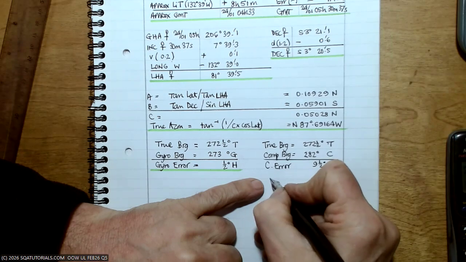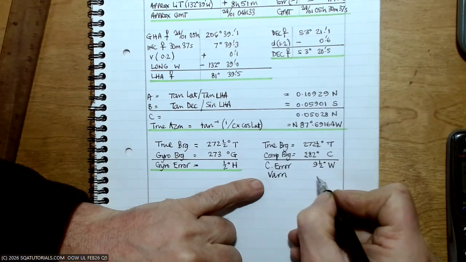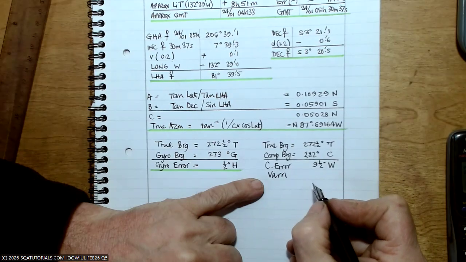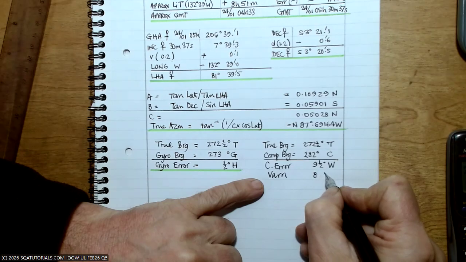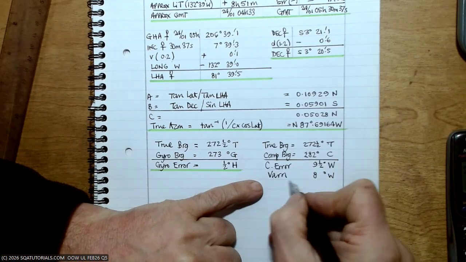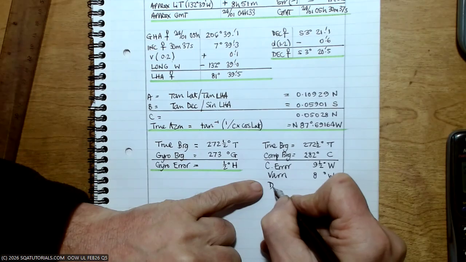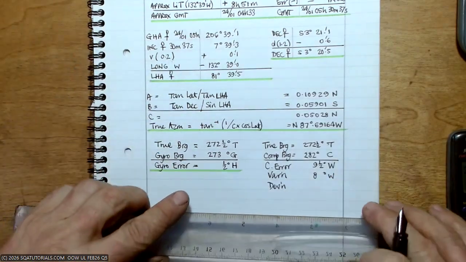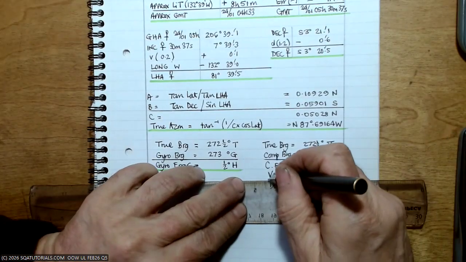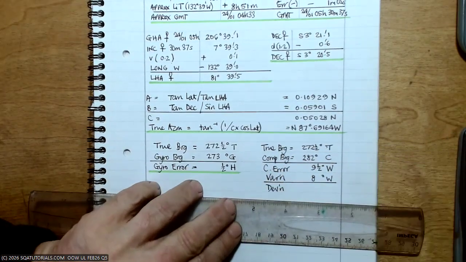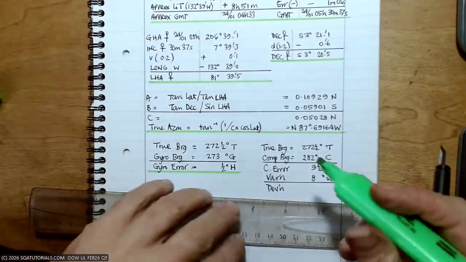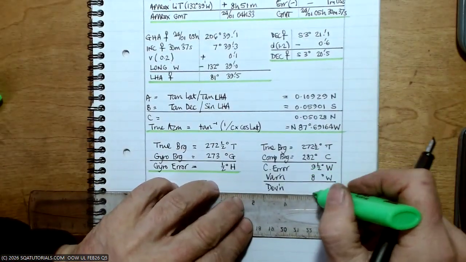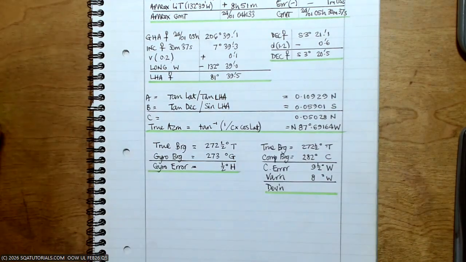To this, I'm going to apply my variation, which was given to us as 8 degrees west. And from that, I'm going to determine my deviation. Now, in any compass error, the variation and the deviation applied together must give you the compass error.